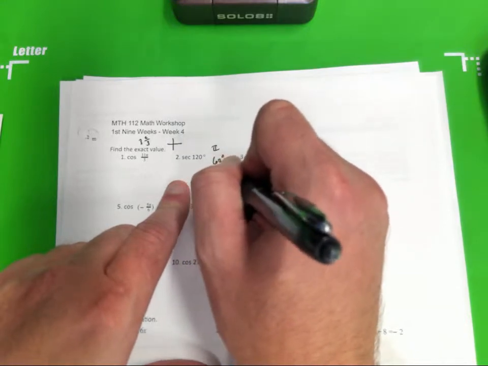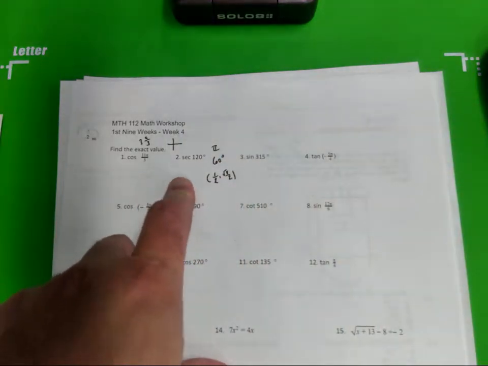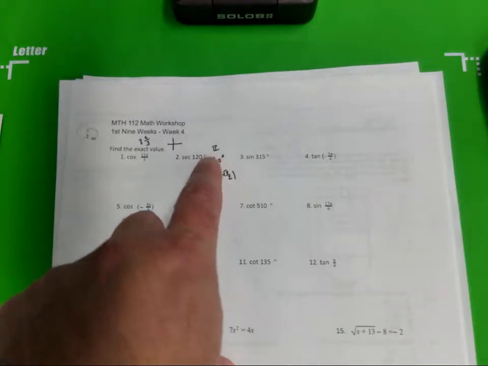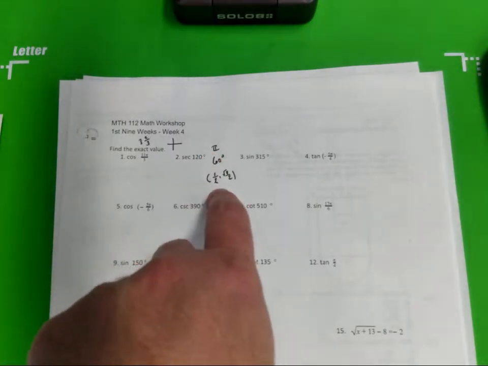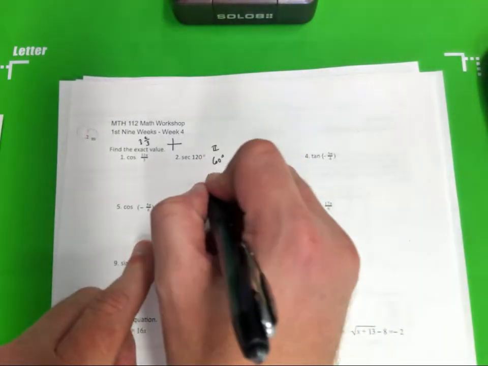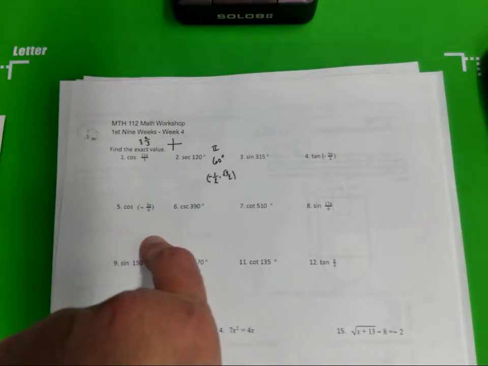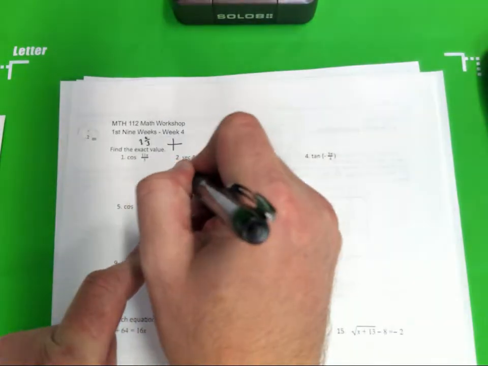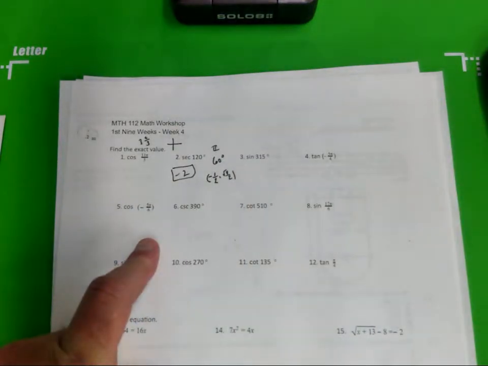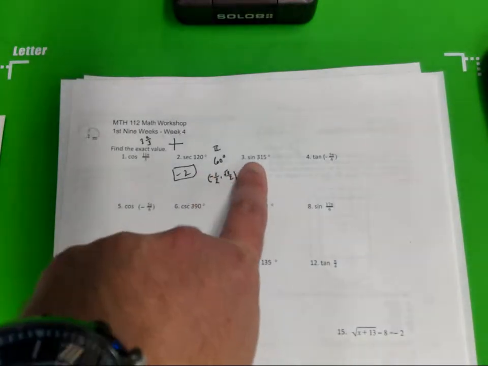Very good. Common mistake students make, guys, is they don't go back and look at this quadrant number and make sure the signs are correct, okay? Quad 2, your x is what? Negative. And your y is? Positive. You want the secant, so I need to do what? Don't change your sign, you just flip it. So it's going to be what? Negative 2. Negative.